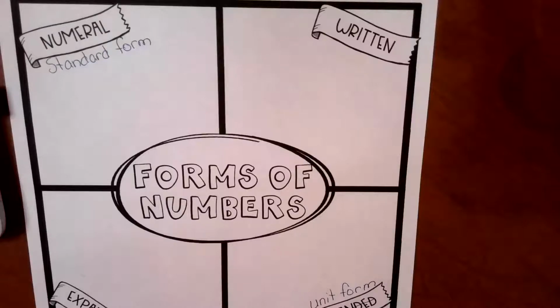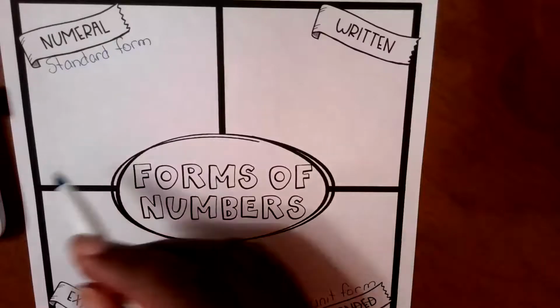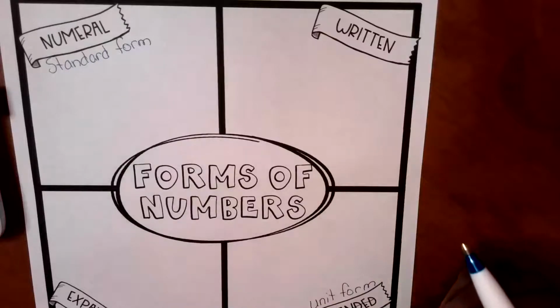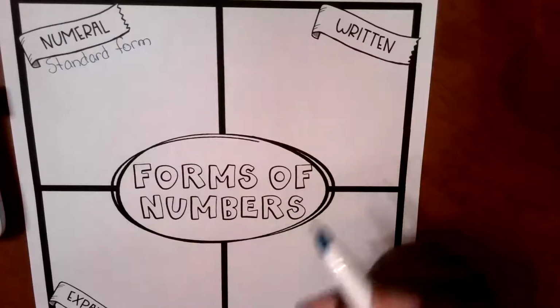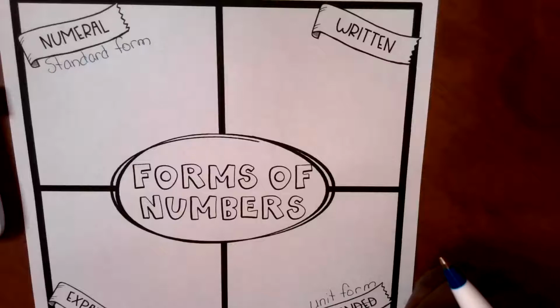Today, we're going to learn the different forms of writing numbers. In fourth grade, we use 4 different forms, but later in fifth grade, you will learn another form. All right, so the first form we're going to do is standard form. Standard form is when we're using all digits. It is the normal way that numbers are written.